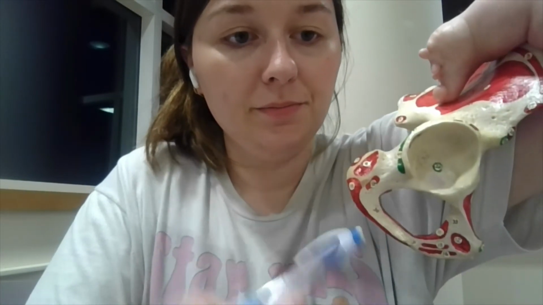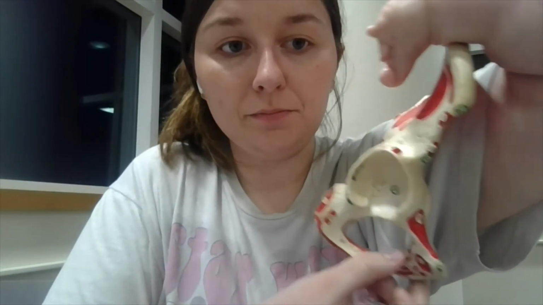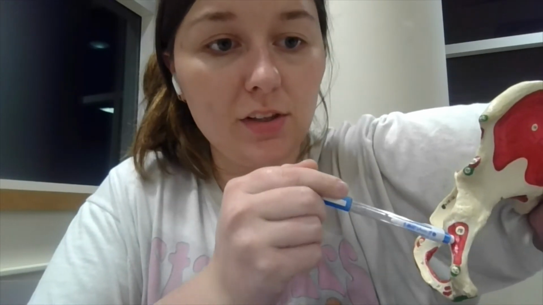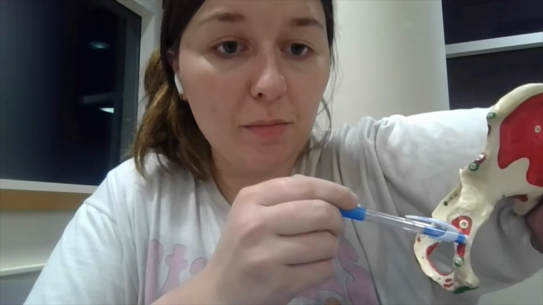Okay, so in the obturator foramen, we're going to find the origin for the obturator externus. Here we have the origin for the pectineus.